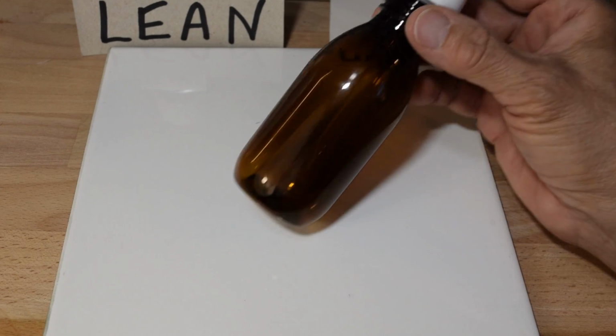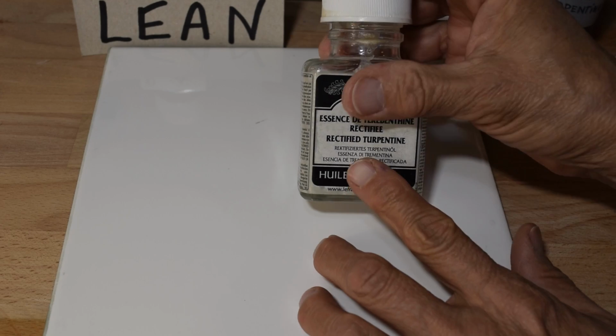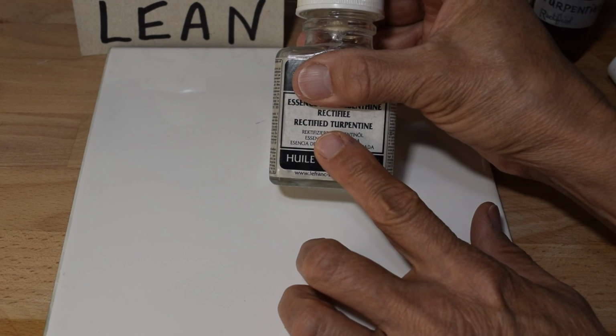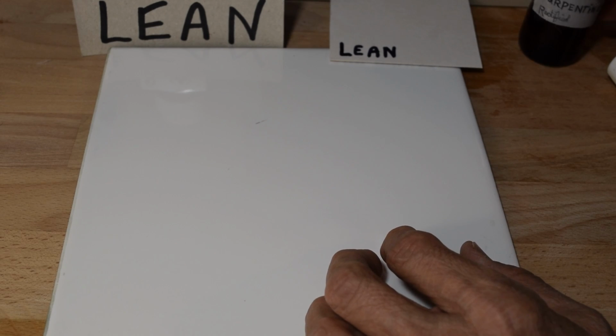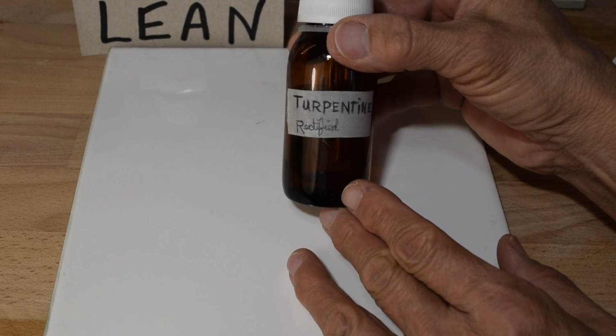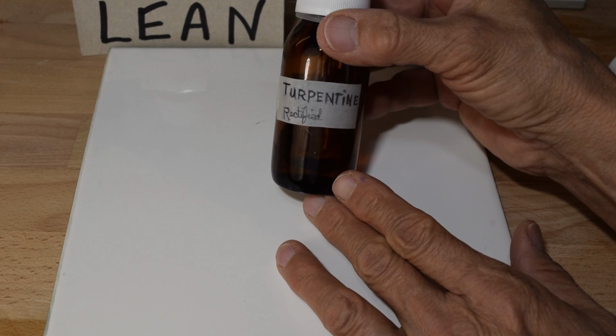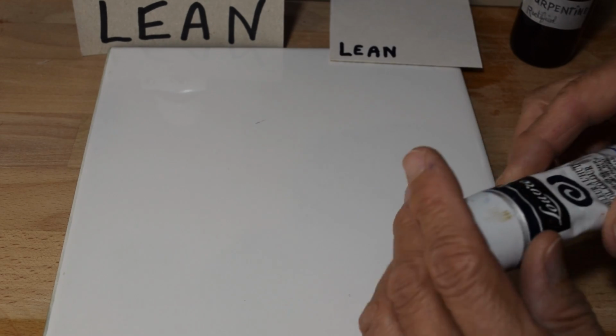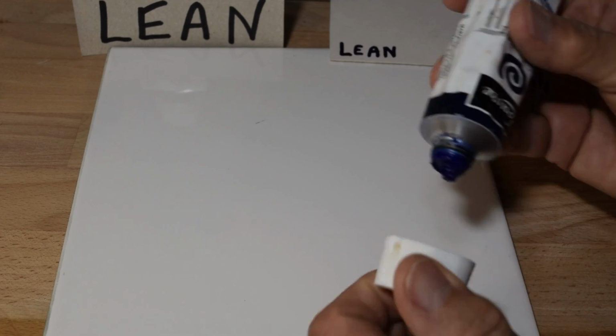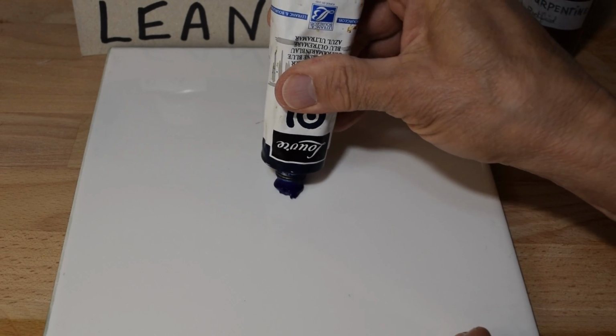Now, let's use the other type of super simple medium. Let's use a solvent. Take another bottle, write the name of the solvent you choose to work with. In this case, I'll be working with turpentine, of course, rectified turpentine. And let's make our skinny mix or lean paint.